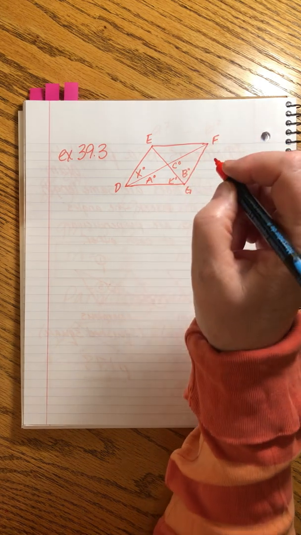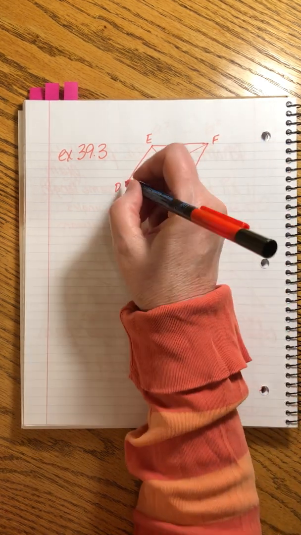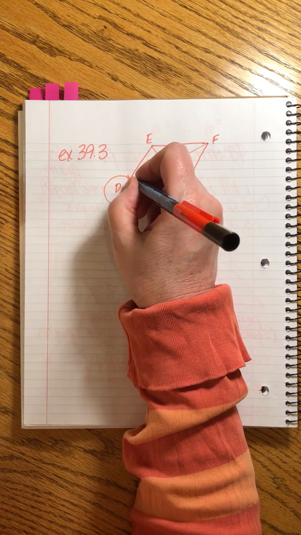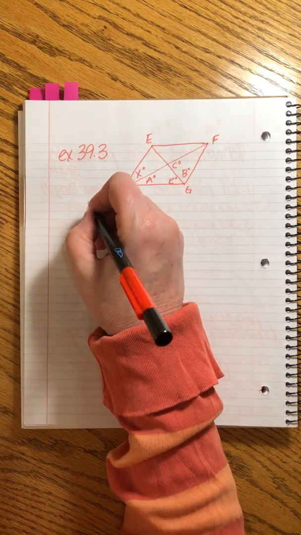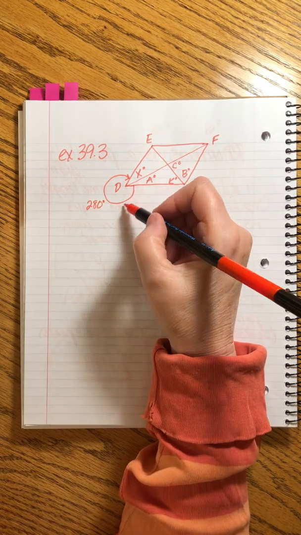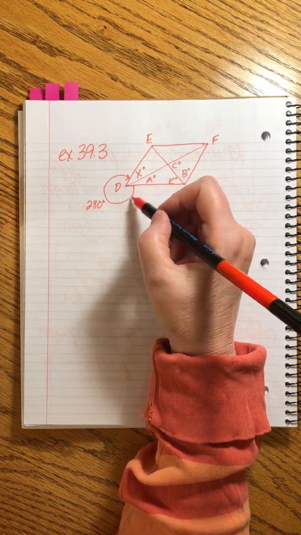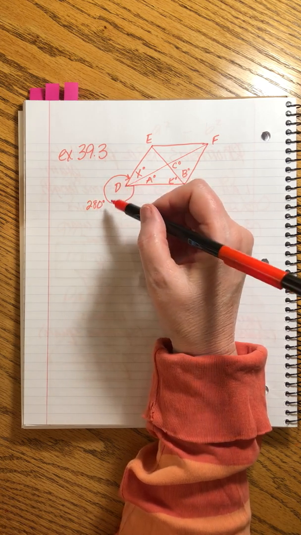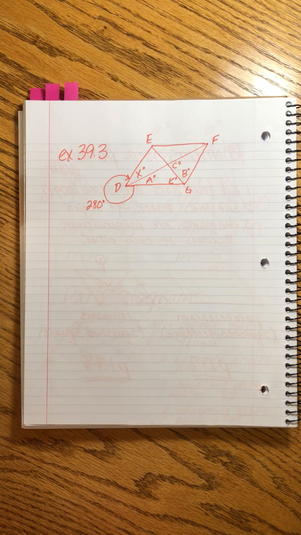I'm just copying everything. And then he's got out here a thing like this, and it says 280, like that. Okay. DEFG is a rhombus. Okay, cool. The measure of the reflex angle. Okay, this is the reflex angle. A reflex angle is something just like this. It's like all the rest of the circle. Is 280.